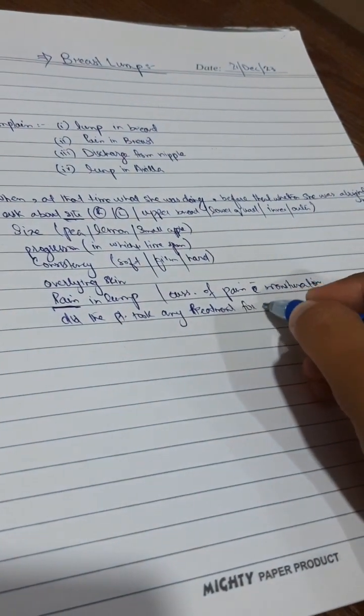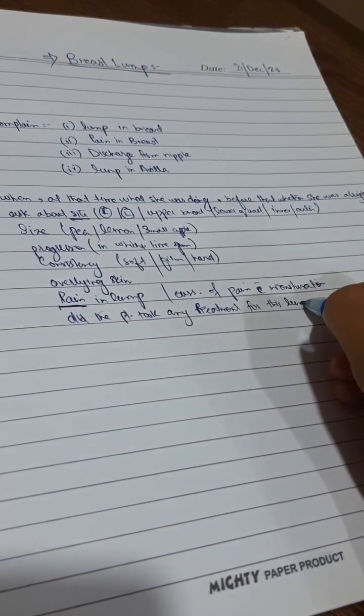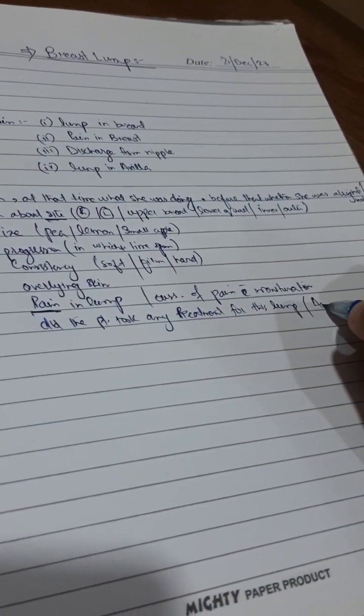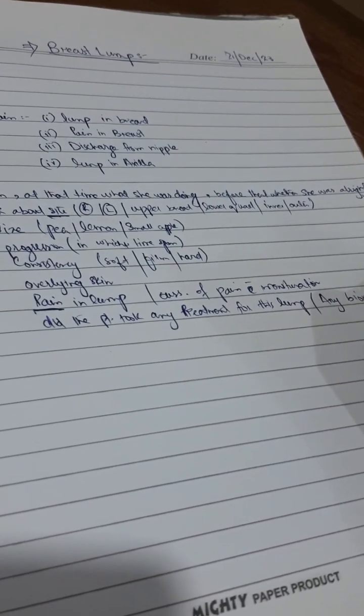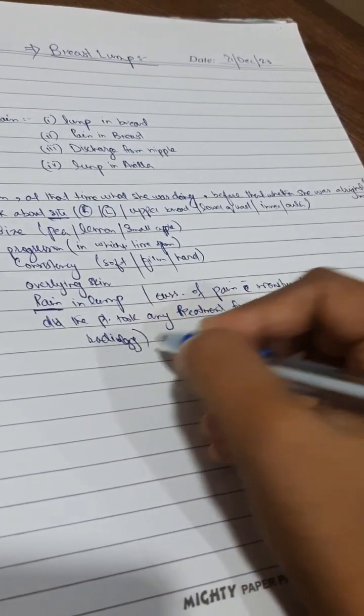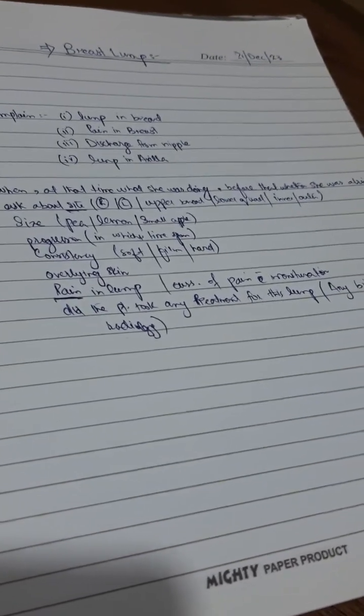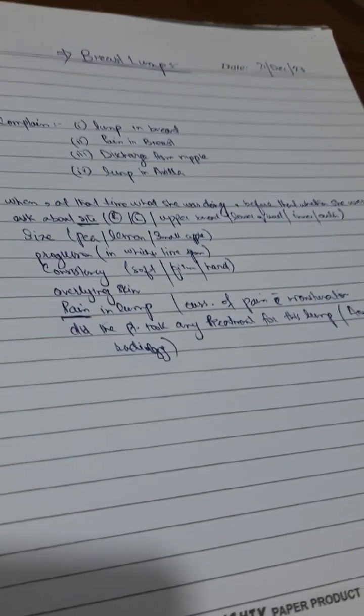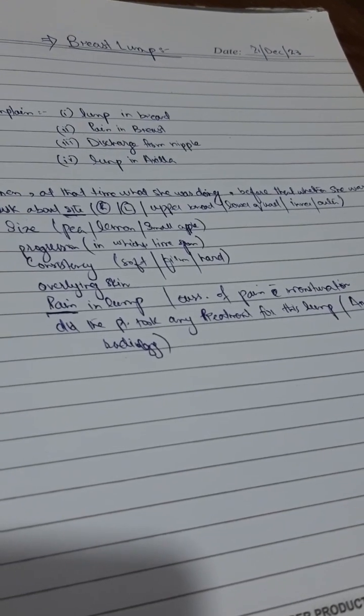Like, was any biopsy or any radiology done, such as ultrasound of the breast in a patient less than 35 years of age, and mammogram in a patient more than 35 years of age.